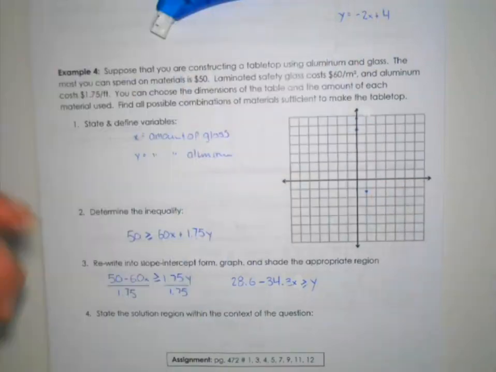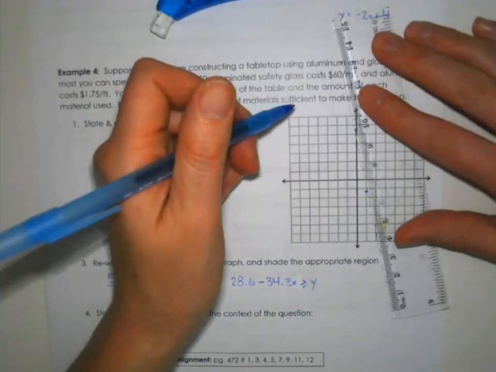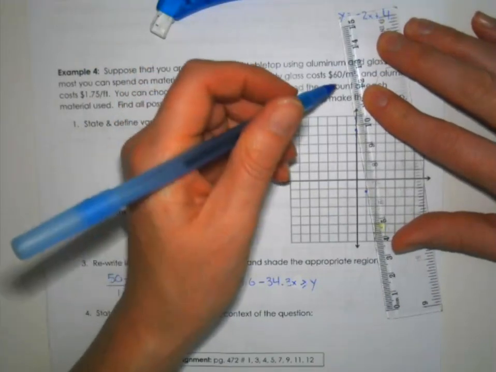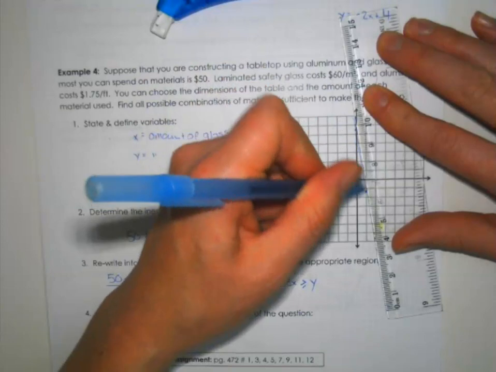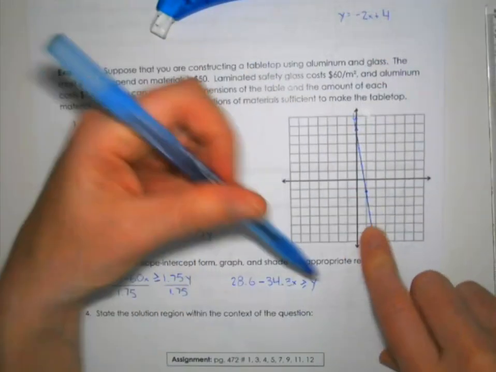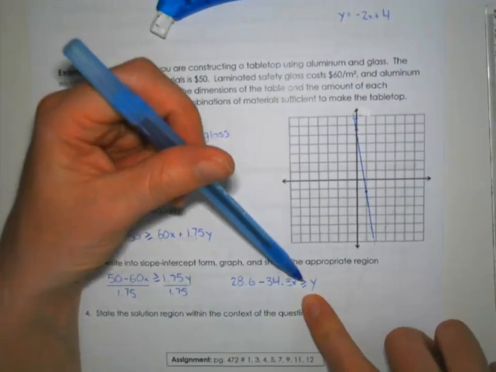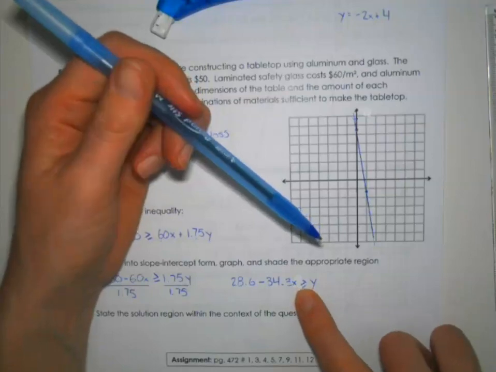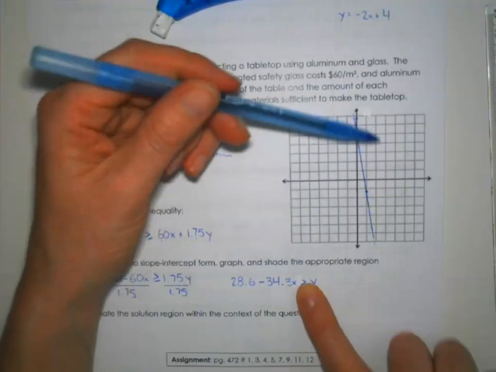So that's kind of our general idea of the slope, and I'm not even going to really worry about putting in more than that. Two dots is enough for that. Okay, so that's going to be my line. Now I just need to think about what's going on here. So it's greater than or equal to, so good thing I drew a solid line in there.